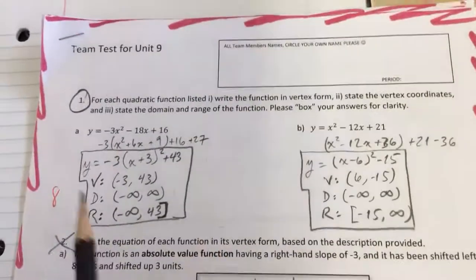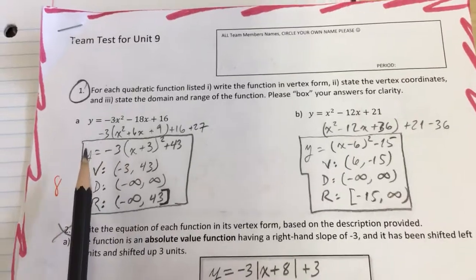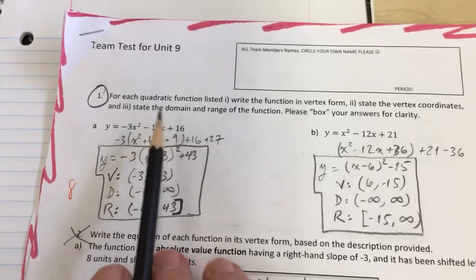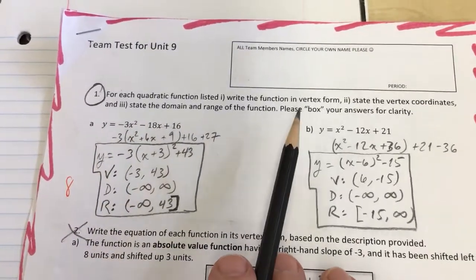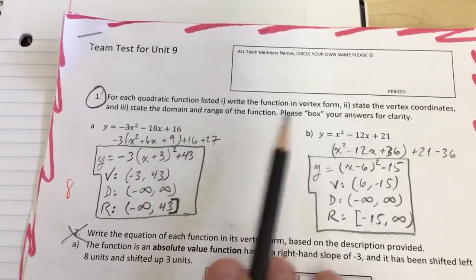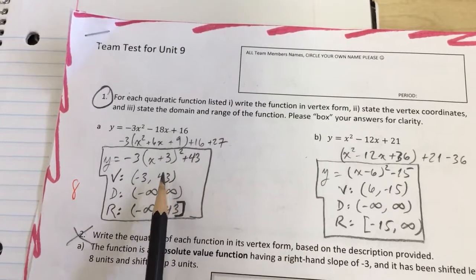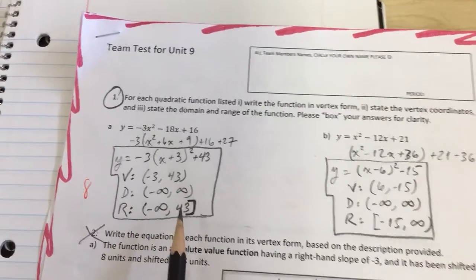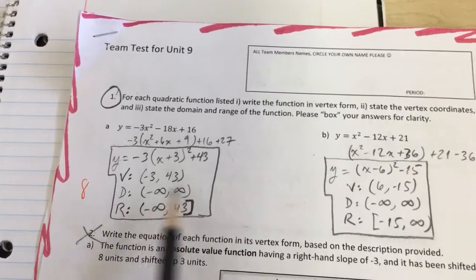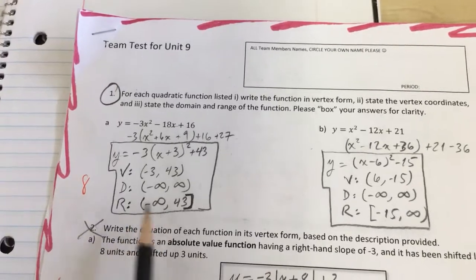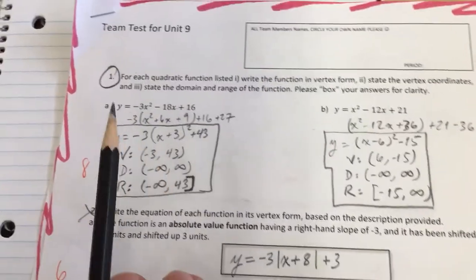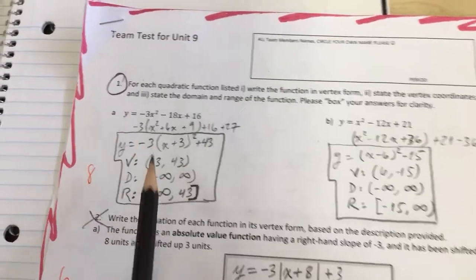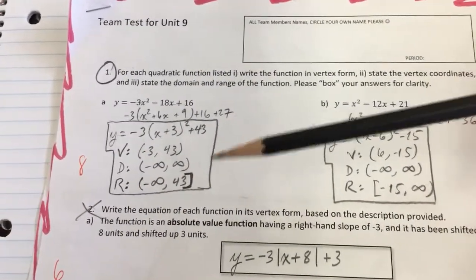So yes, there will be questions just like this on the solo test where you're given a couple of quadratic functions in standard form, and I ask you to write it in vertex form. And as well as doing that, I'm going to ask you to tell me the coordinates of the vertex and the range of the function. I'm going to add one thing to this. Instead of doing the domain, because everybody's kind of got that figured out, I'm going to ask you to find the x-intercepts if they exist for these parabolas. So we'll add that into this discussion in this video.